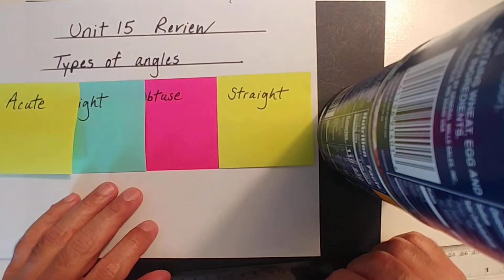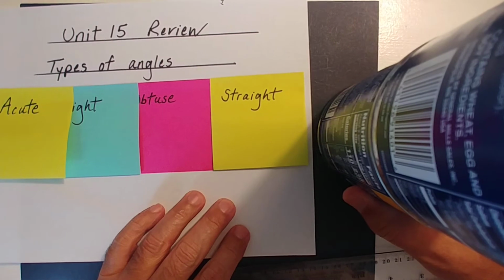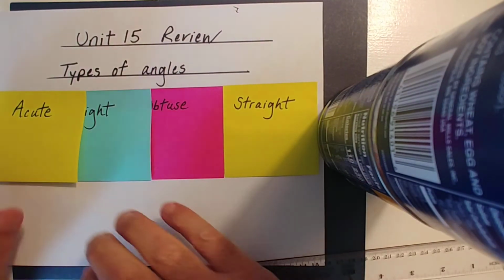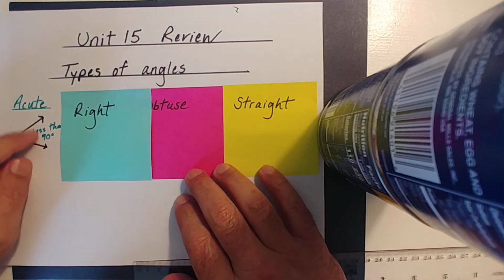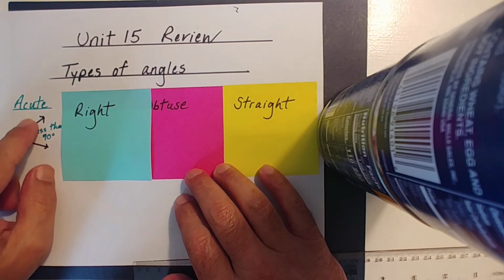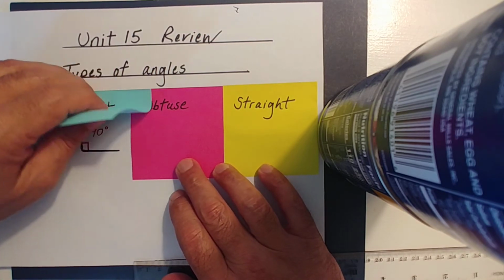So there's different kinds of angles, and usually you can recognize them just by sight. But the acute angle is any angle that measures less than 90 degrees. We use the reminder, oh, look at that angle, it's so small, it's so cute. This is probably one of the most recognizable.